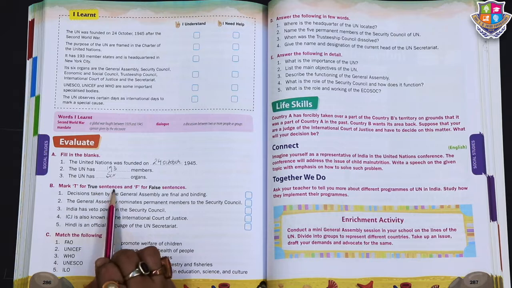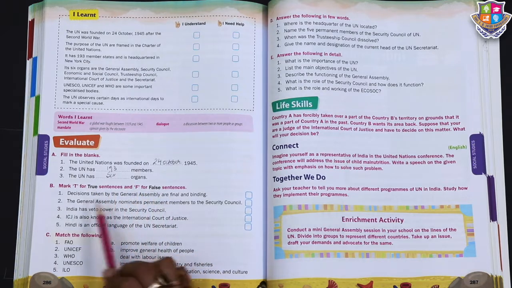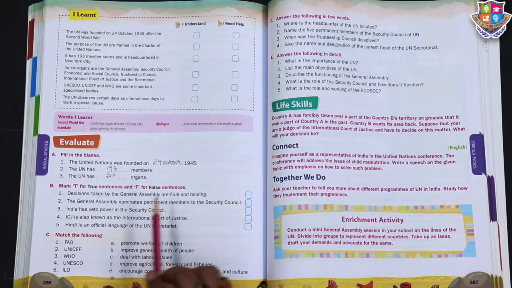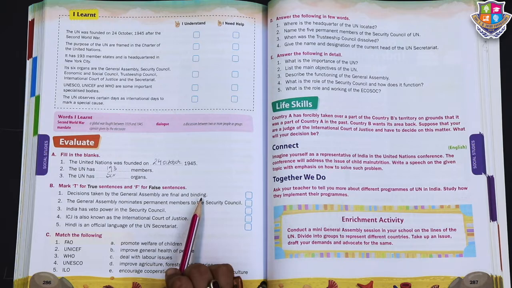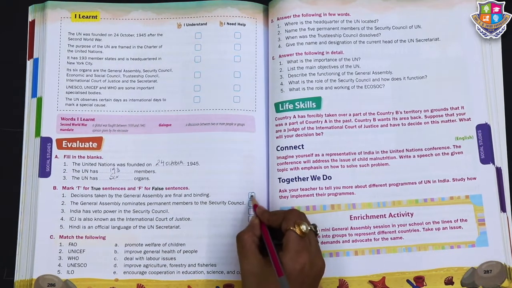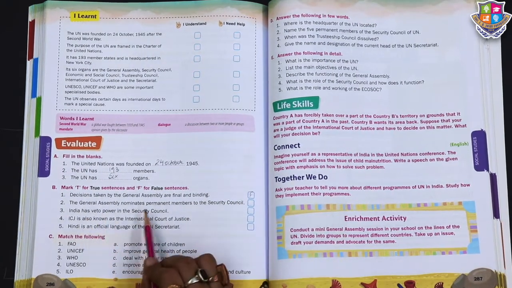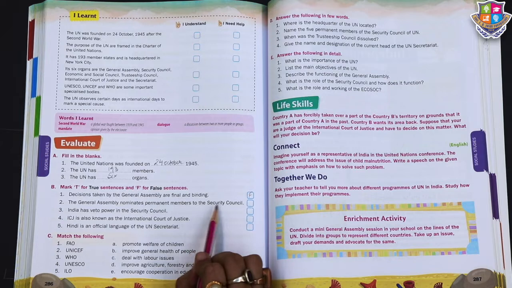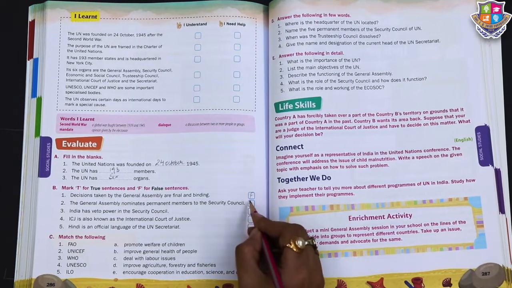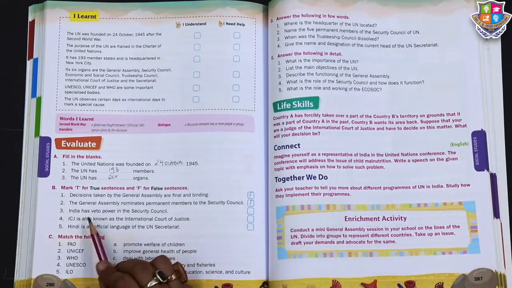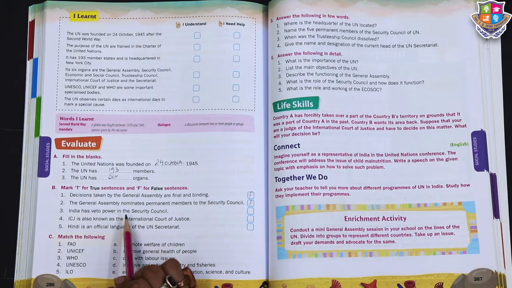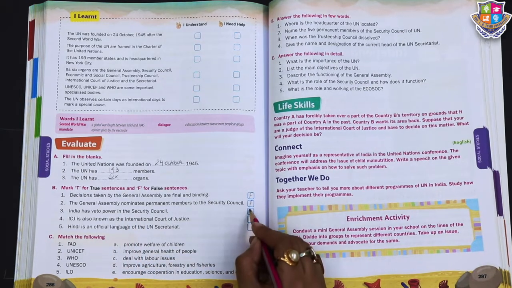Mark T for true sentences and F for false sentences. Decisions taken by the General Assembly are final and binding. False. The General Assembly nominates permanent members to the Security Council. False. India has a veto power in the Security Council. False.